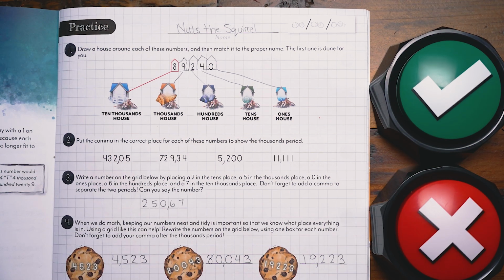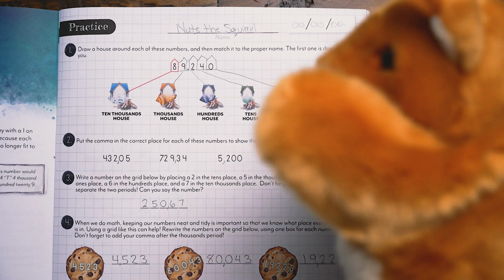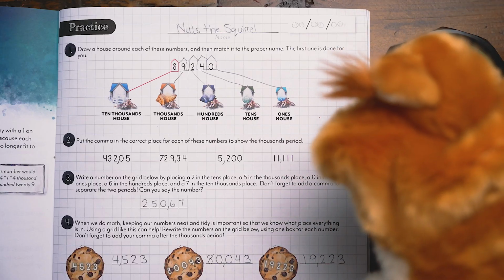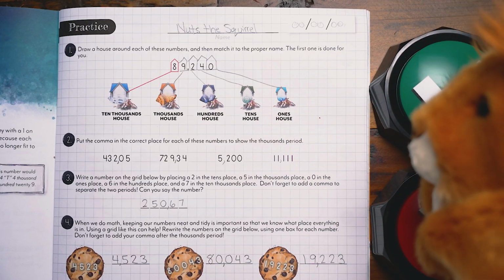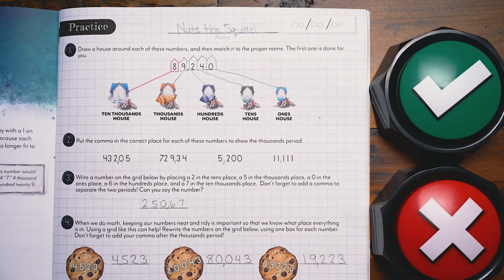Welcome back. All right, we have question number 1, but before we do, I want you to notice 2 important things on my page. The first thing is that a name is written on the top. Now, actually, I did not complete this page. Nuts the squirrel completed this page, and he's really nervous about how he did. So he doesn't really want to watch this whole thing because he's just really nervous. And so I told him he can just sit on the side and that we'll grade his work for him.